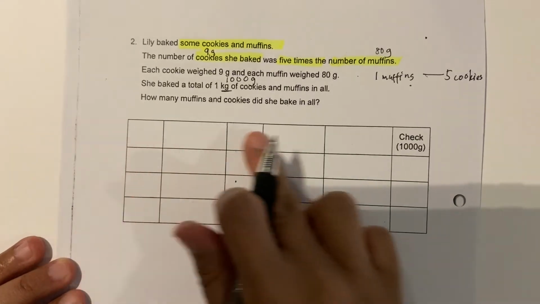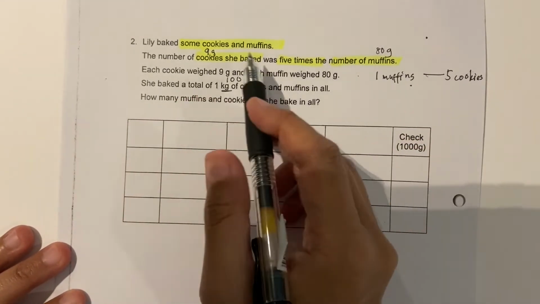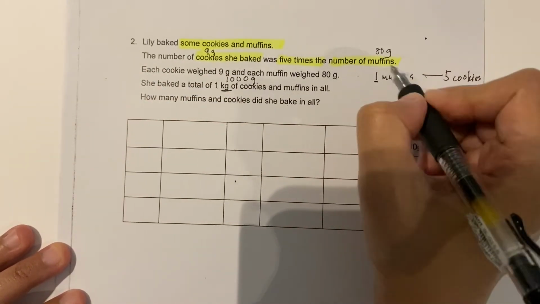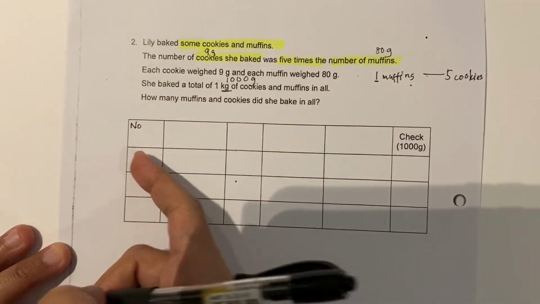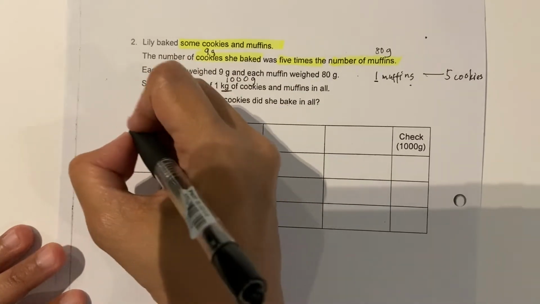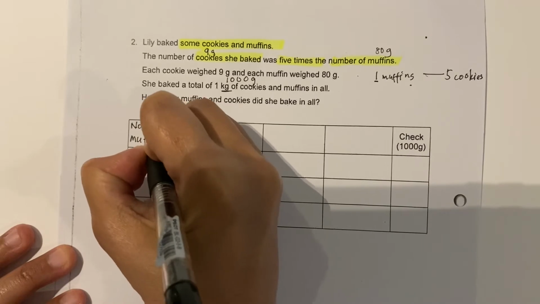The headings are not written, so we start off by writing them. Because muffin is 1, I would like to put that first because it's easier when you are doing your 5 times later. So number of muffins comes first instead of your cookies.